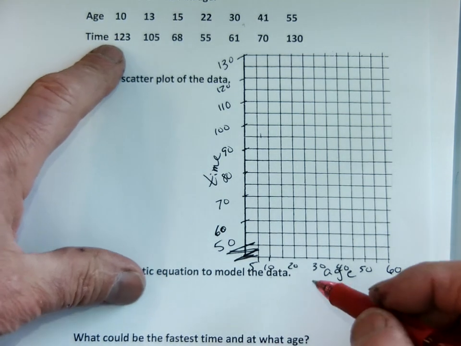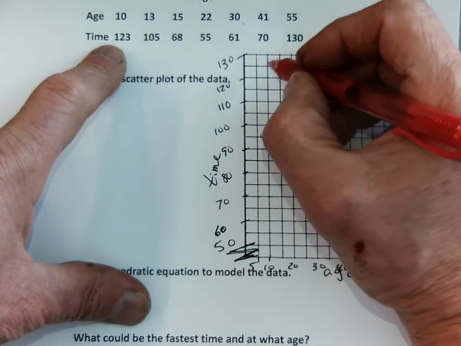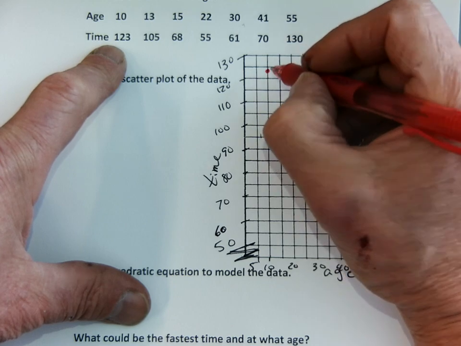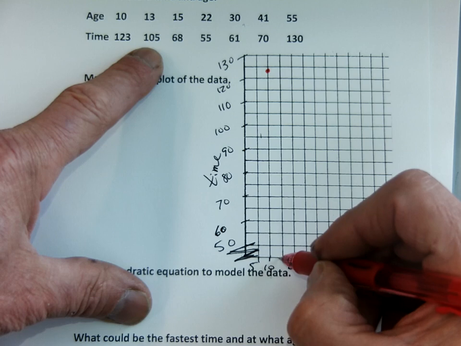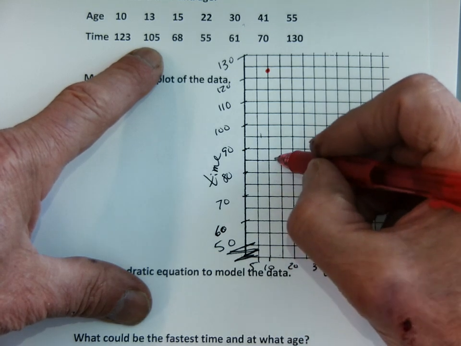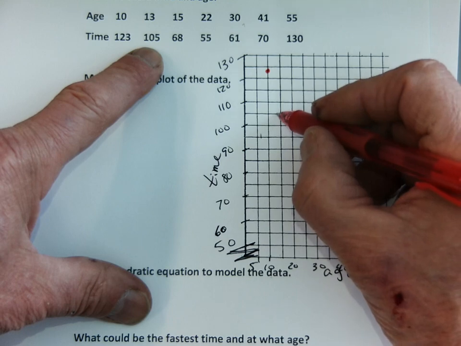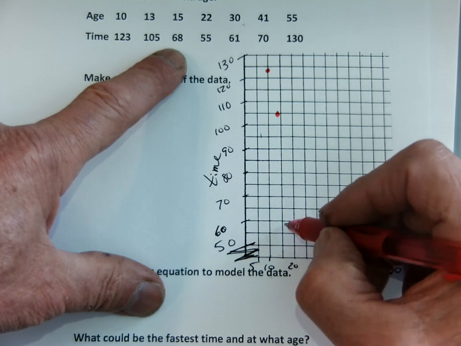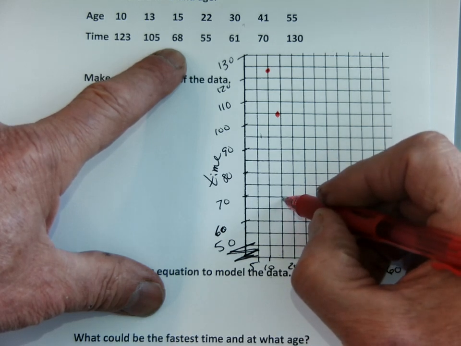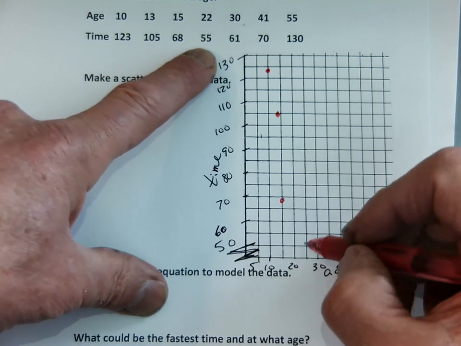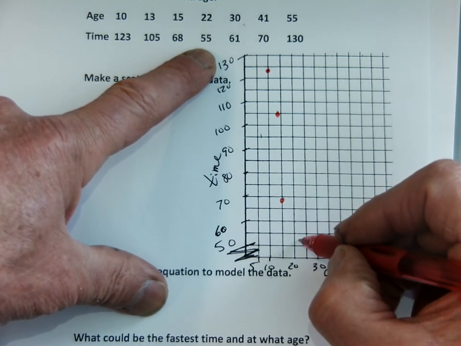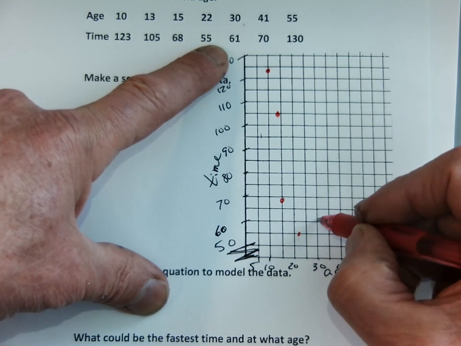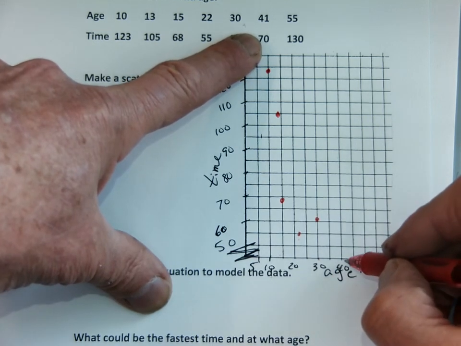I'm just going to go age 10, 123 is about, it doesn't have to be perfect, but about 123, about there. Age 13, I'm just trying to get it close. Oh, 105, which is about there. Age 15, I'm at a 68, about there. Age 22 is about a 55, should be about there. Age 30 is about 61. Age 41 is about 70.